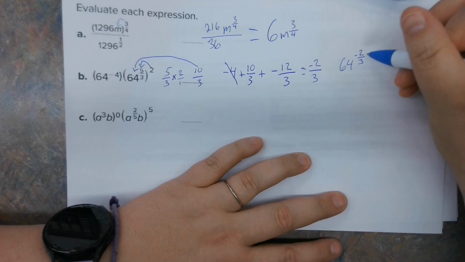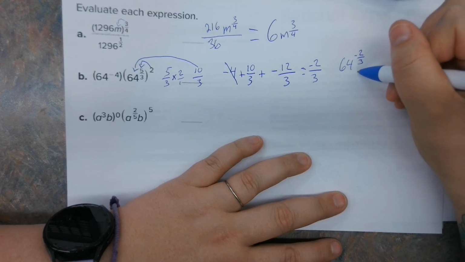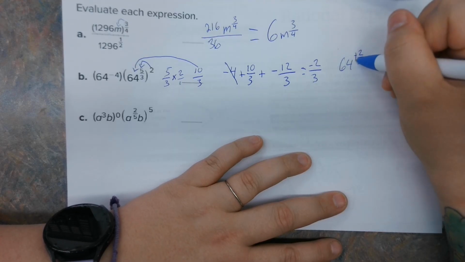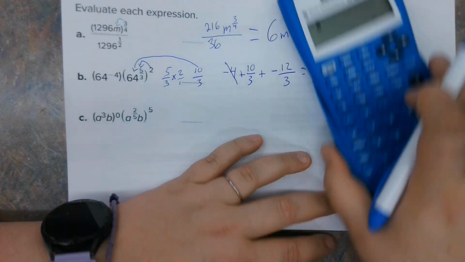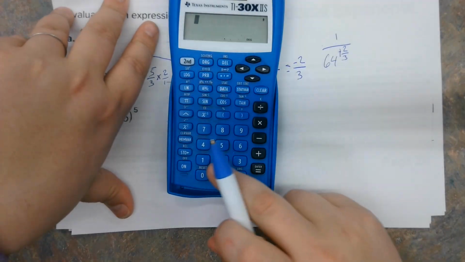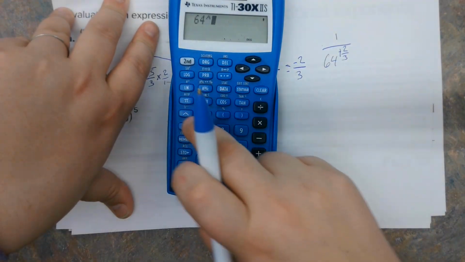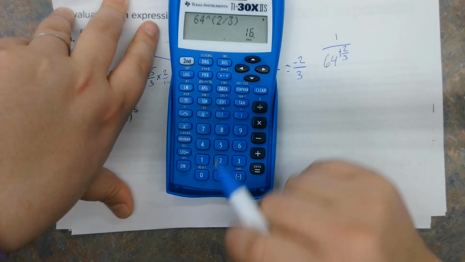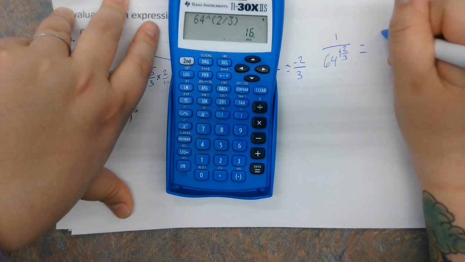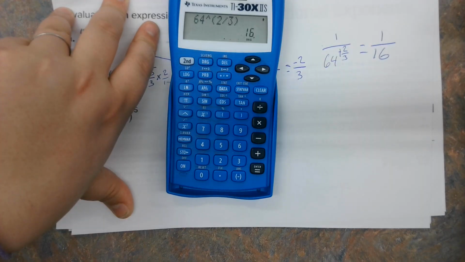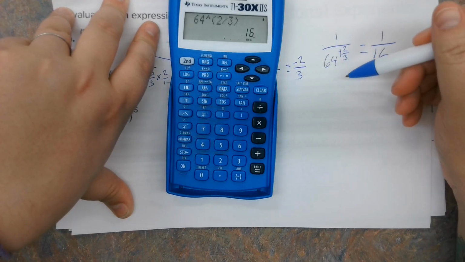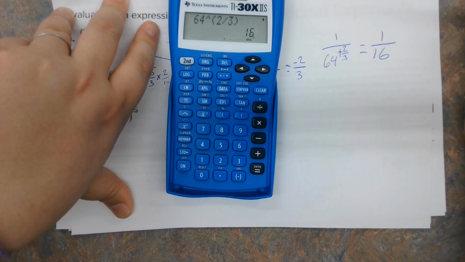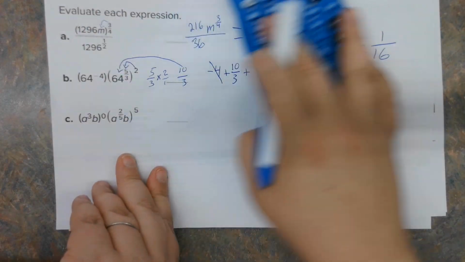But I can't do that, so I have to push it down. So I'm going to turn this positive and put it on the bottom. And now I can figure out what 64 caret parenthesis 2 divided by 3, it's 16. So this should be 1 over 16 because it was negative, so we had to push the whole thing down and make it positive. Okay?